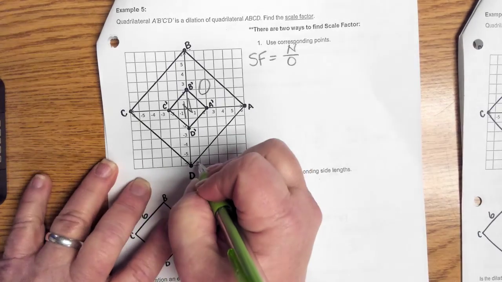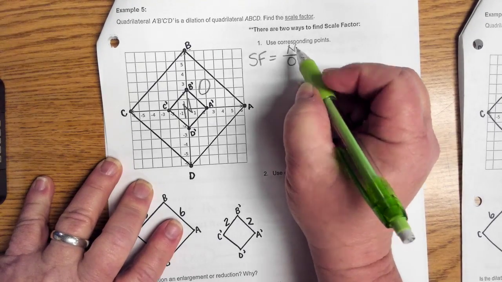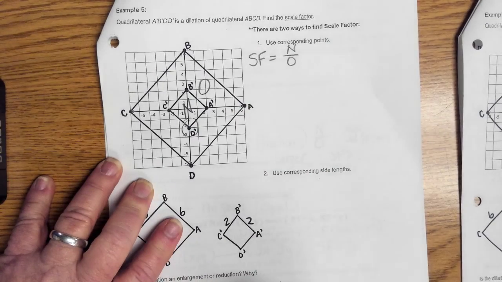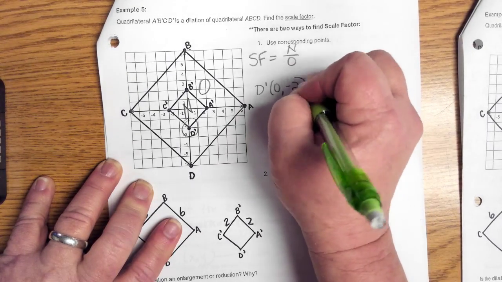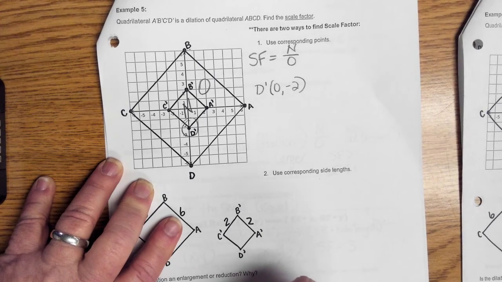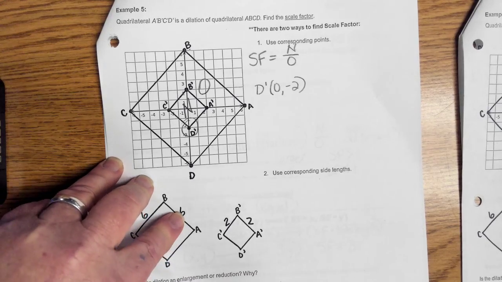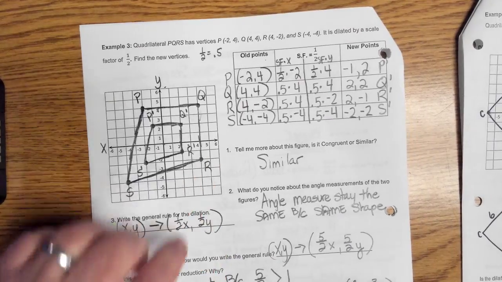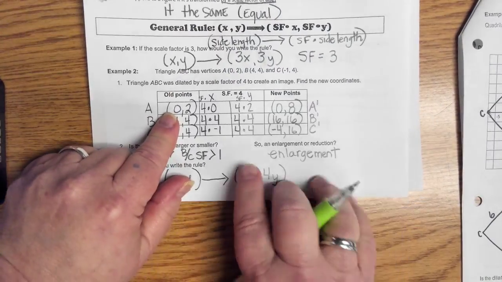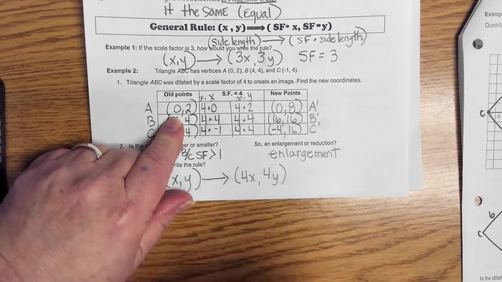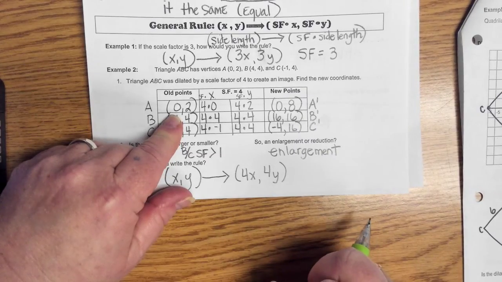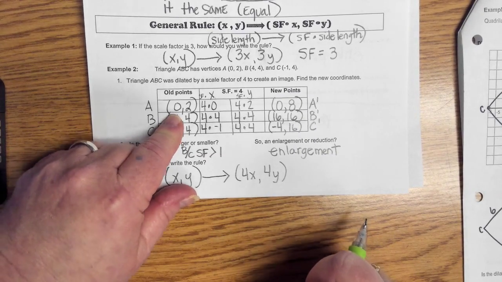All right, so if we choose D, we need the new first. So D prime is where? 0, -2. D prime is at 0, -2. So we don't want to use zeros, okay? Because did you see when we were calculating scale factor over here, on the very first page, when we had a 0 in it, did it change? No, okay? So you never, ever want to use zeros. All right, it doesn't change.